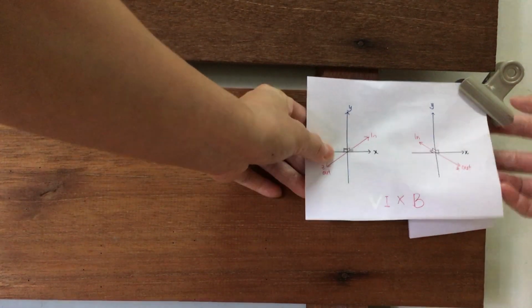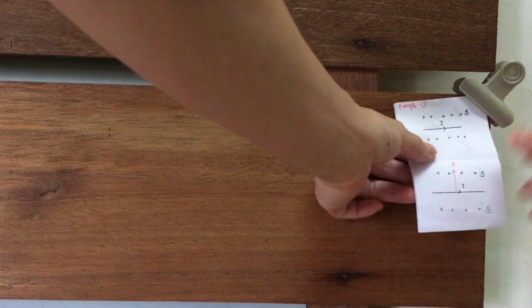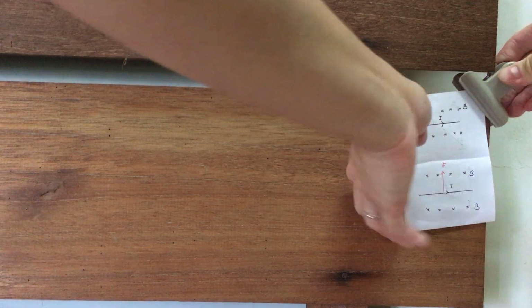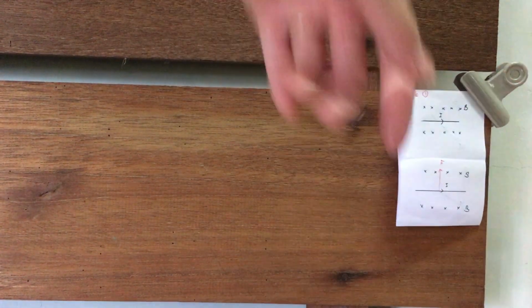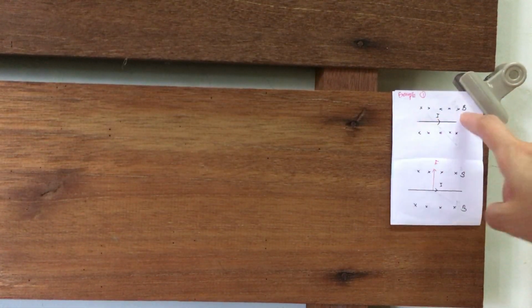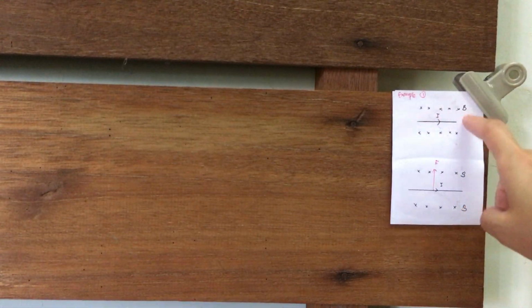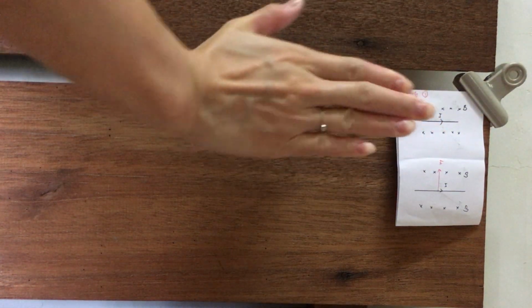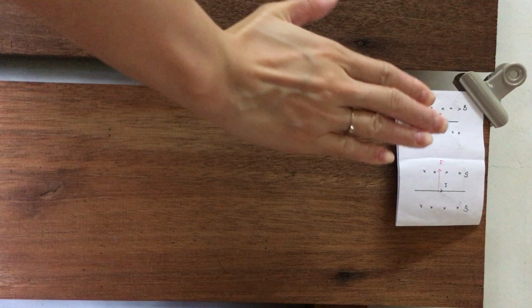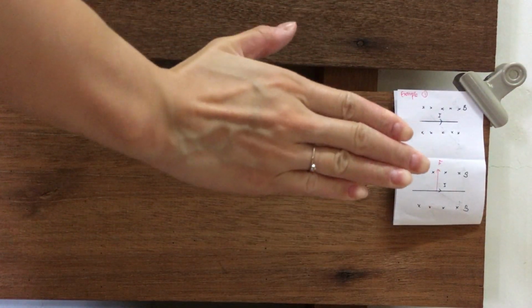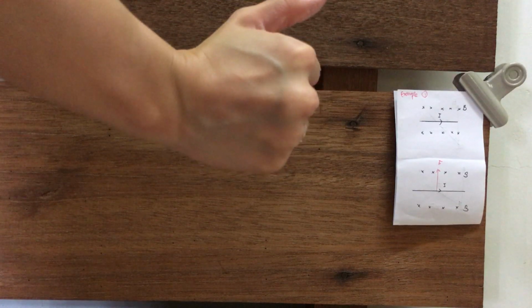Now we start with example 1. How do you determine the force here? The force is upwards. For the right hand grip rule, let's take a look. I is pointing to the right, so your four fingers point to the right, and B is inwards. In this case, inwards means your four fingers will cross inwards.